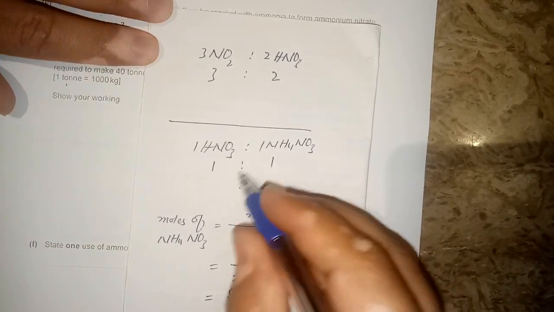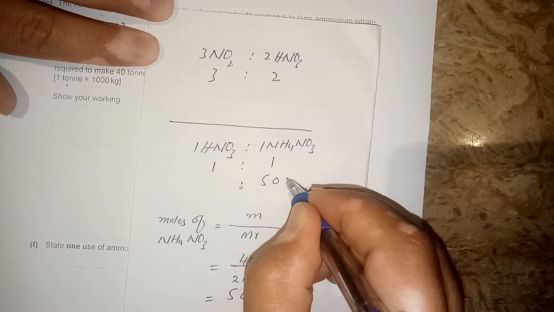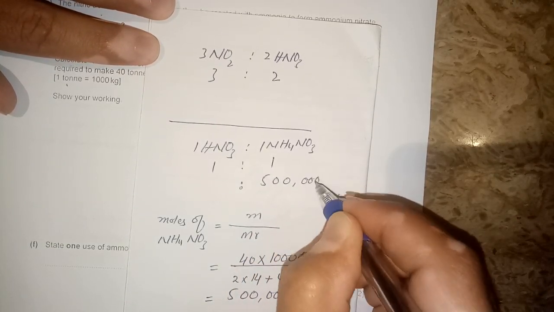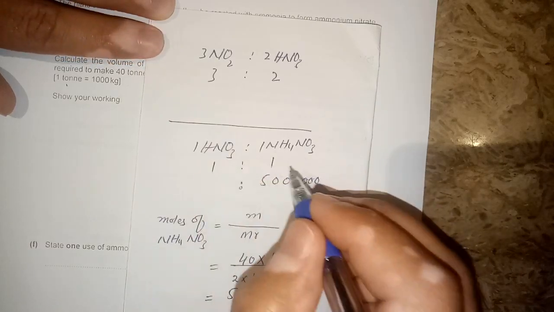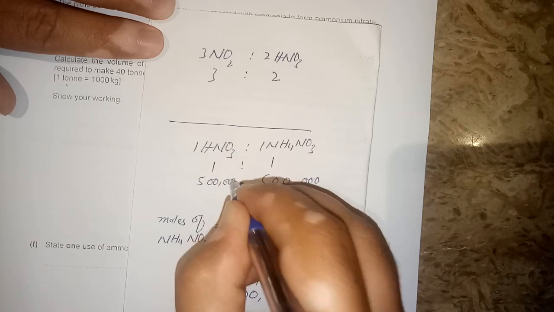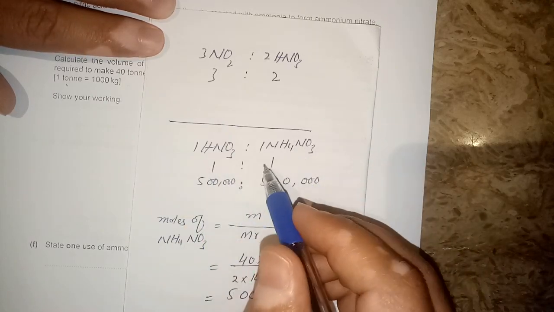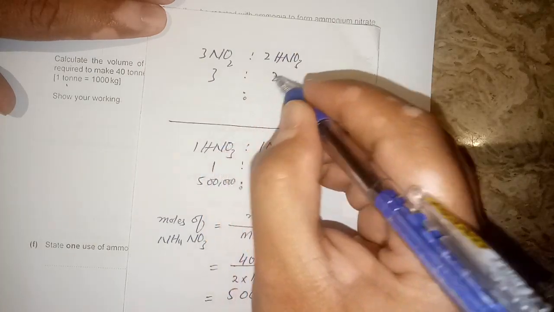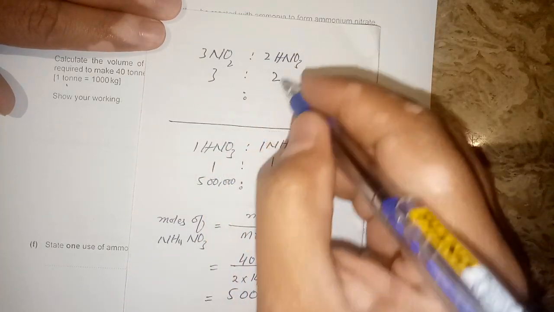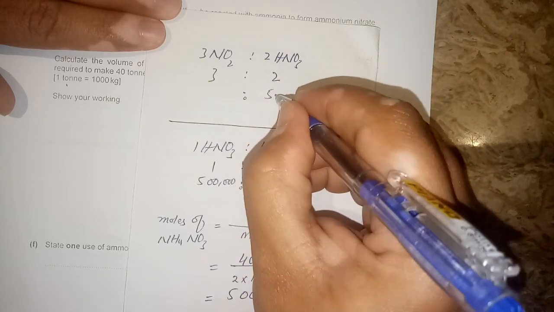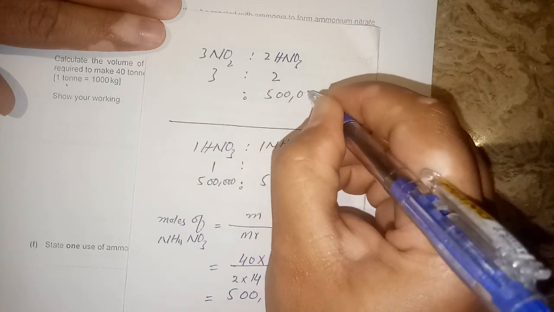So now as the mole ratio is the same, we can say that we get the same moles of the nitric acid. Okay, the same moles as the ratio is the same. Now we have to convert this one over here. So the moles of the nitric acid, here we have 5.